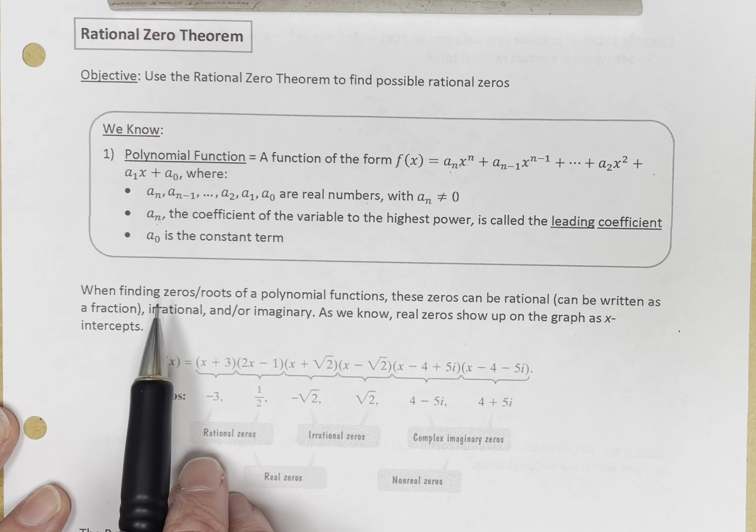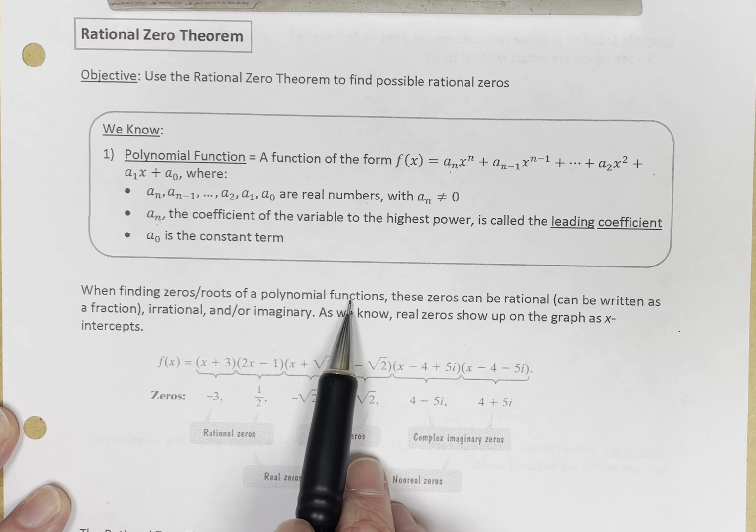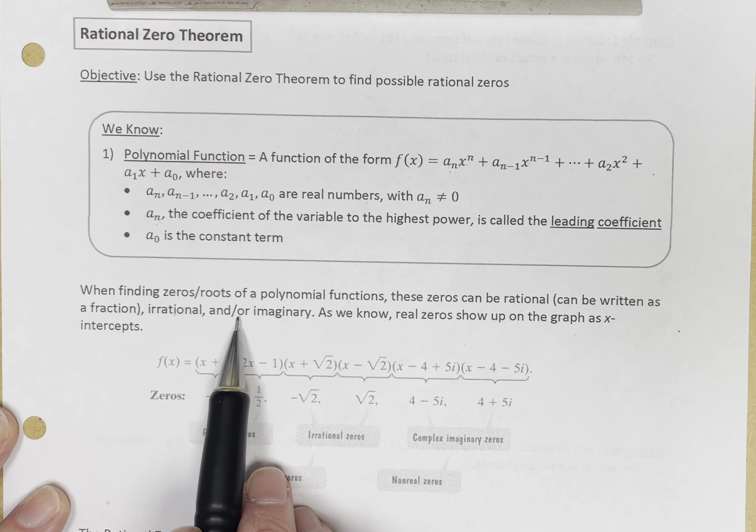All right. When finding zeros or roots of a polynomial function, these zeros can be rational, which means they can be written as a fraction. They can be irrational, which means they cannot be written as a fraction. For example, the square root of a prime number, the number pi, the number e, those are examples of irrational numbers. Or they can be imaginary numbers. We would use the letter i.